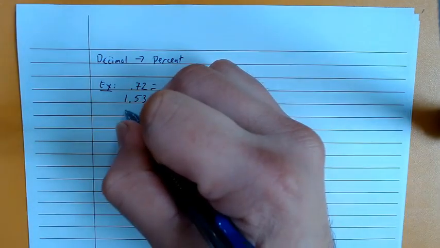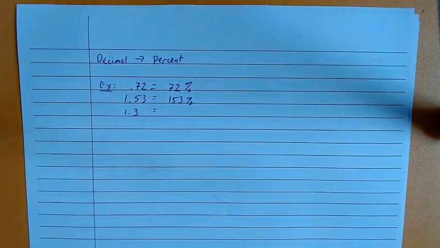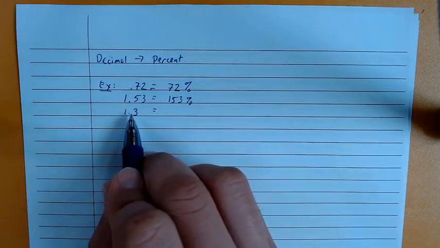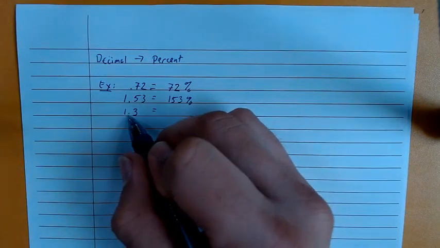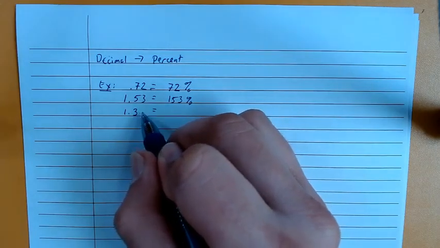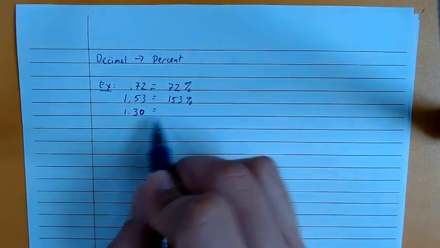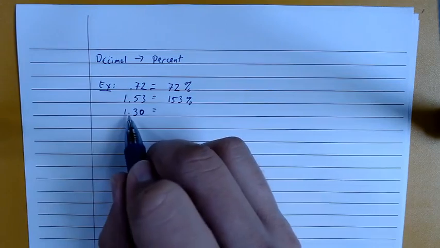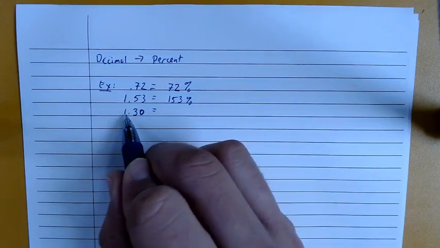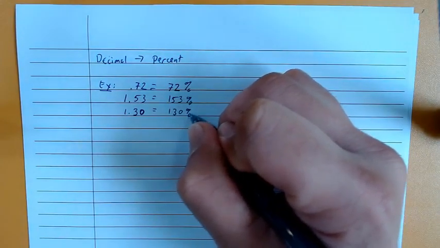For example, if I have 1.3 and I want to change that decimal into a percent, I would take this decimal and move it over to the right 2 spaces. You say there's only one number to the right. Well, yeah, but you can fill it in with another 0, like that. And however many zeros you need, you can always fill them in. So here you only need one more 0. That way you can go 1, 2 spaces over, and that's 130%.